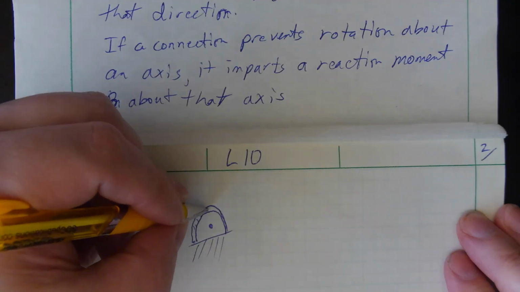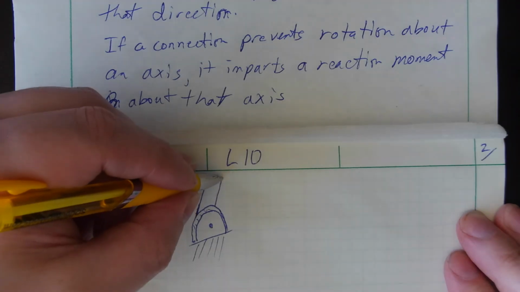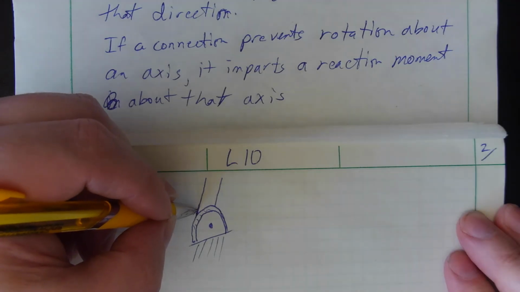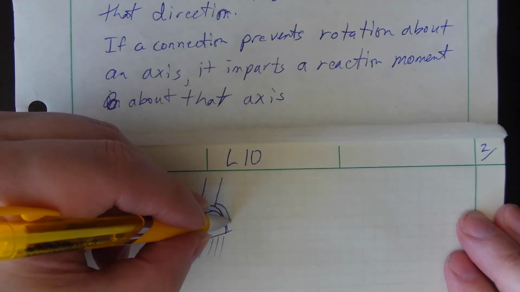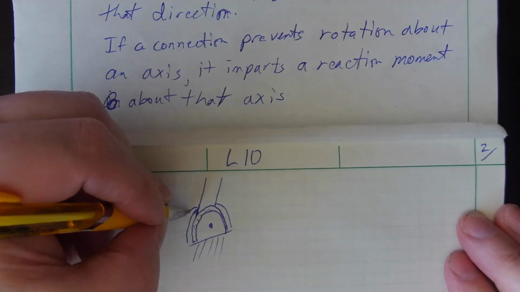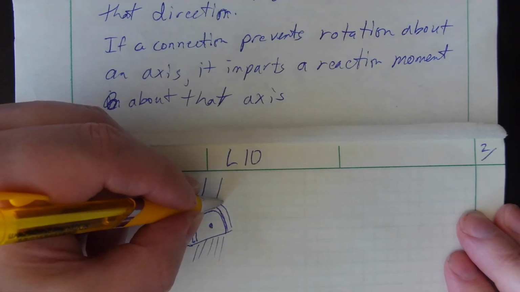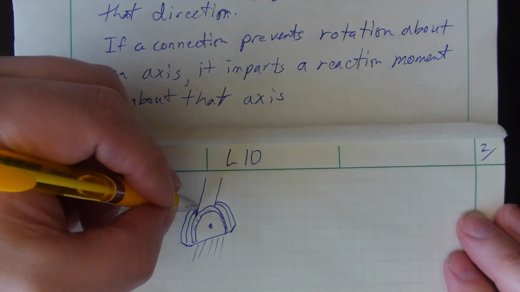So I've got some sort of structure that comes out, the pin passes through it, and then on the other side, it's a very terrible drawing. Not a good drawing.